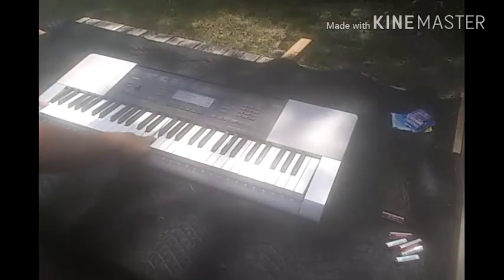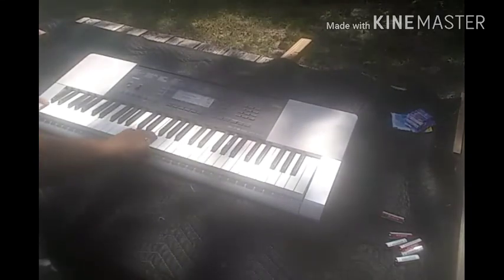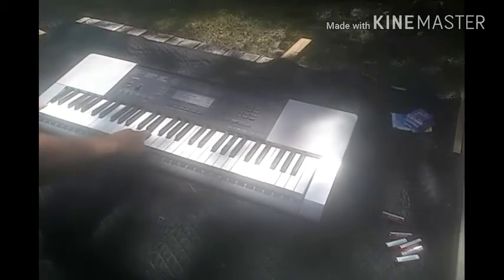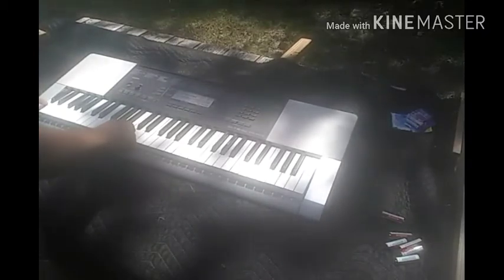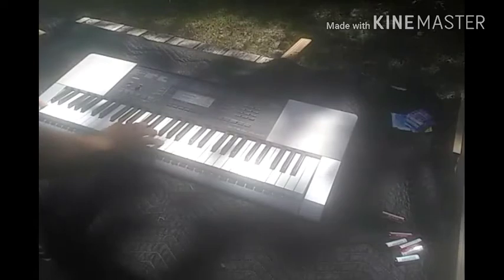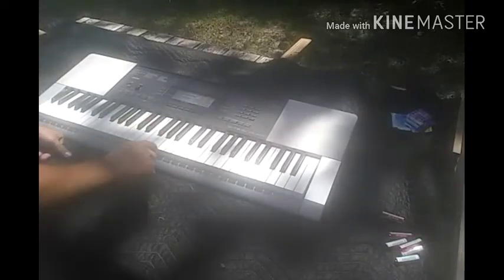And that's one of the ones that doesn't sound right. Okay? That sounds part of the chord. That sounds a little funny. So that's your cadence.